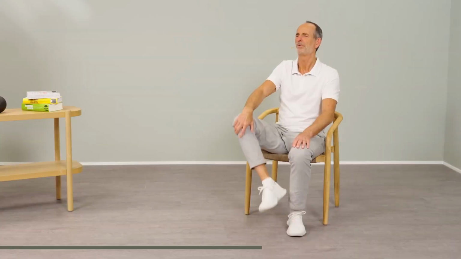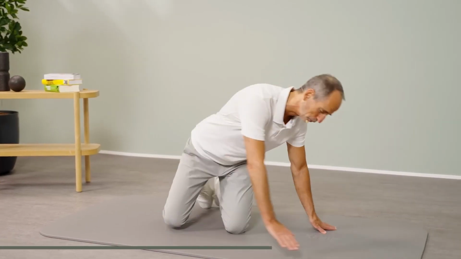For the third exercise, go to a mat or put a cushion or pillow under you, because you're going to one knee now. And that's why it's important that the knee feels comfortable. We want to relax during the exercise.